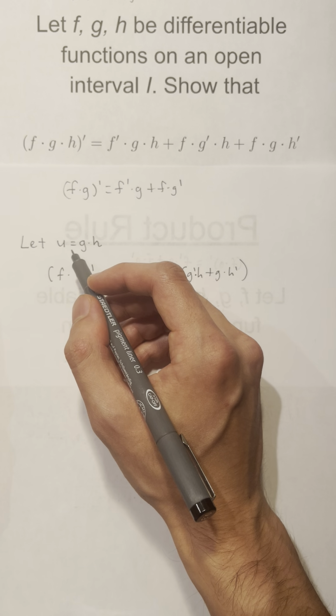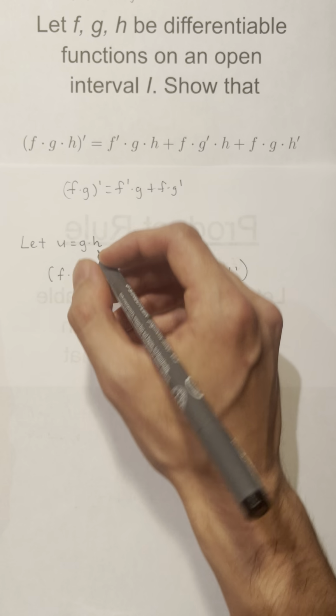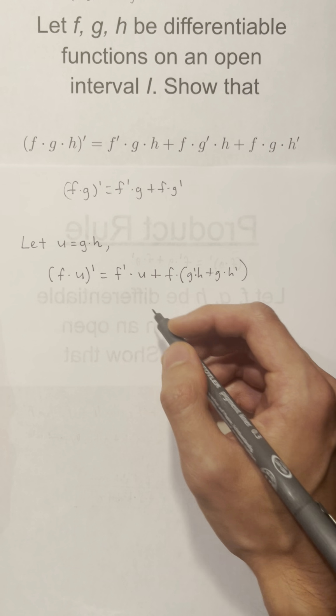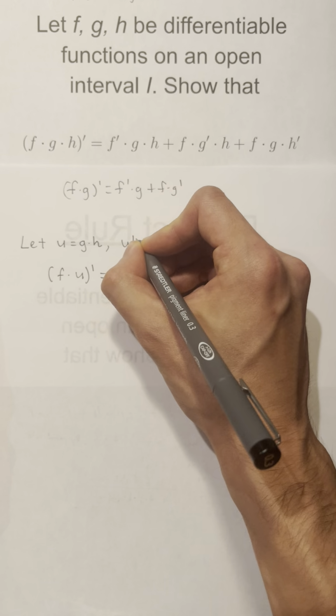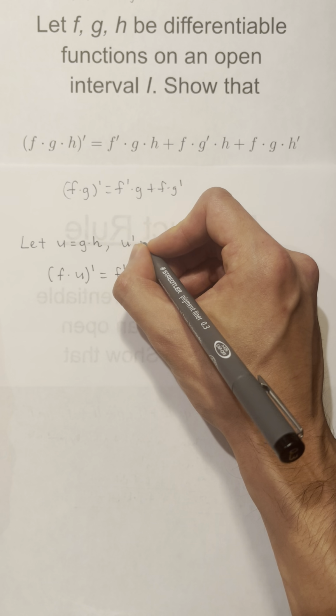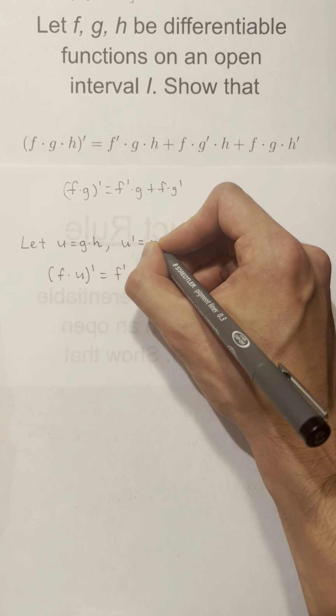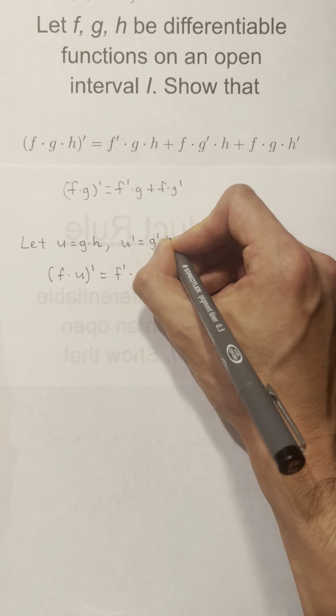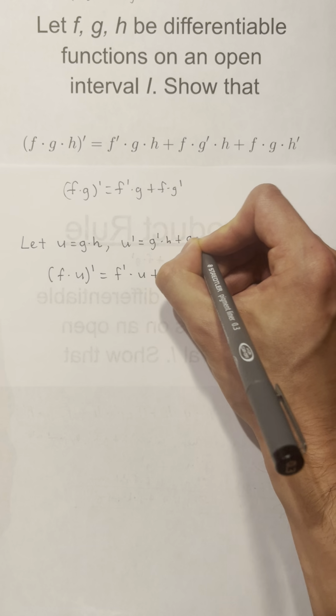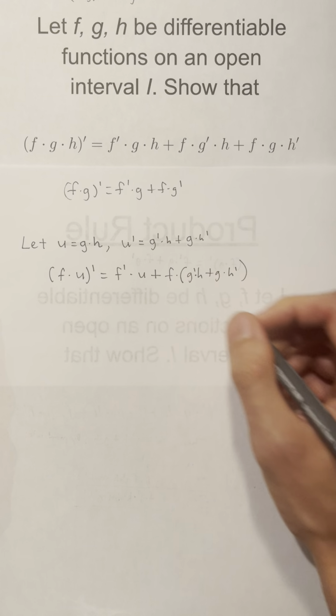Okay, so we know that u is equal to g times h. How do we find u prime? So u prime would be equal to g prime times h plus g times h prime by the product rule.